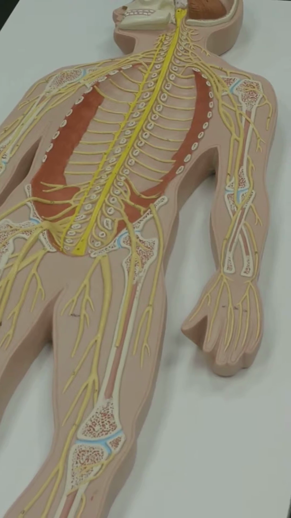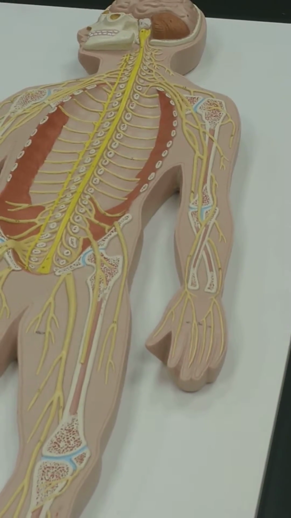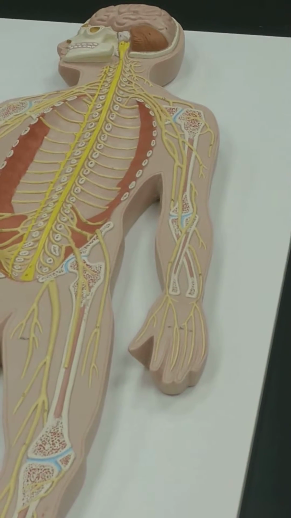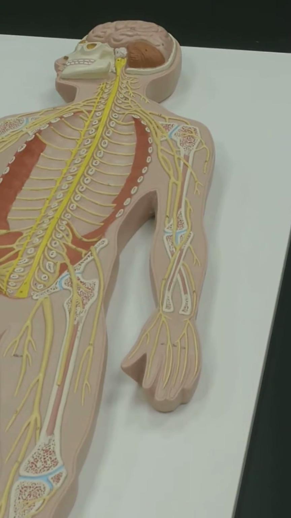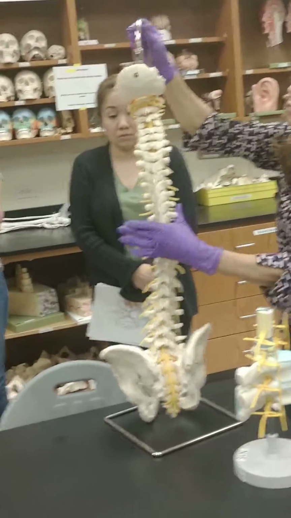We had a nice little, this model right here is really, really nice as well. Thank you, Evie. Excuse me one second. I just wanted to show you right here.